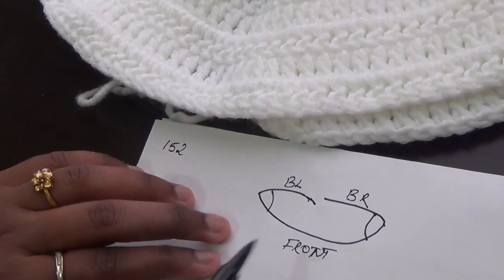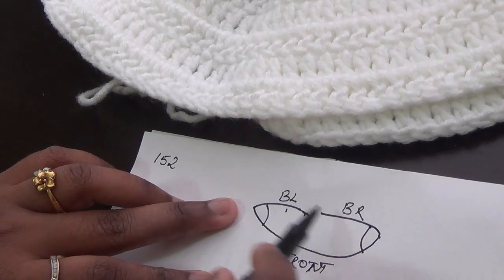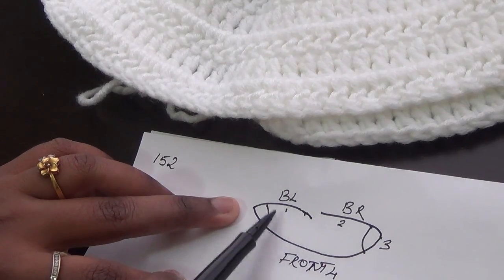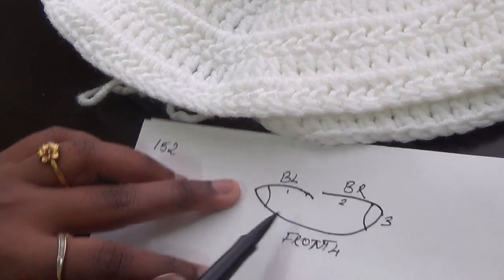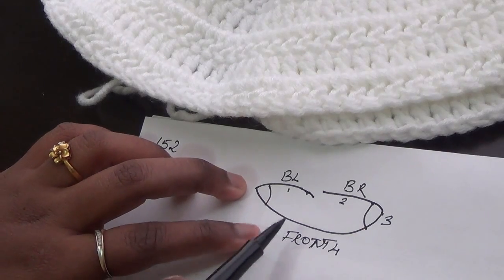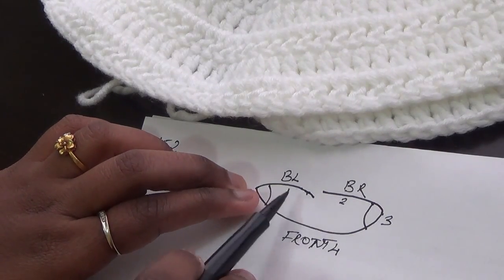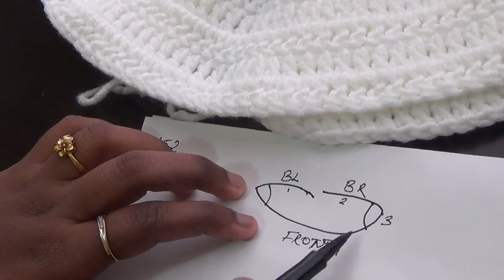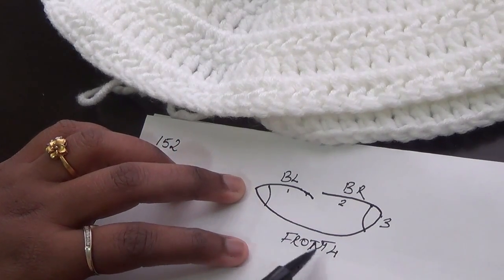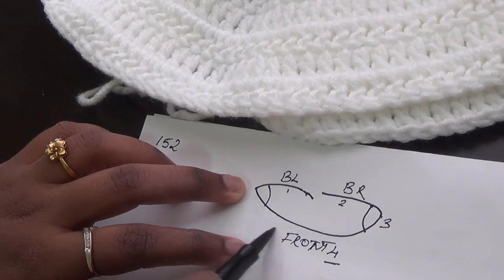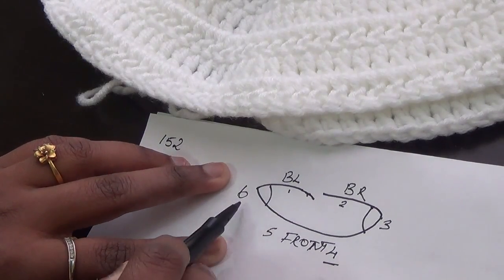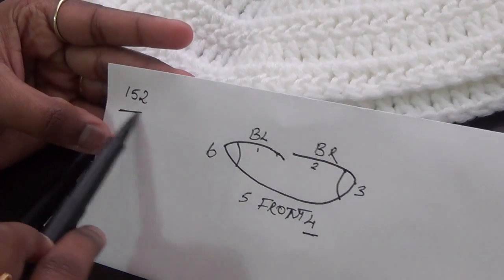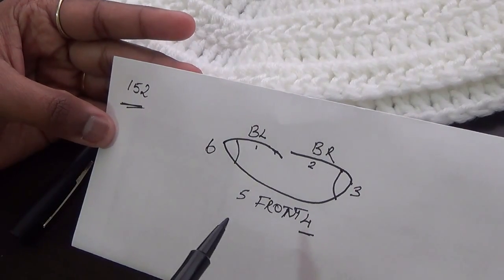See how many parts there are: 1 2 3 4. These two sides are equal to the whole front side. So I will have the same number of stitches in the front as on both back left and back right. Let us assume this is 4, this is 5, and this side arm is 6. So we have to divide our total number of stitches into 6 parts, right?